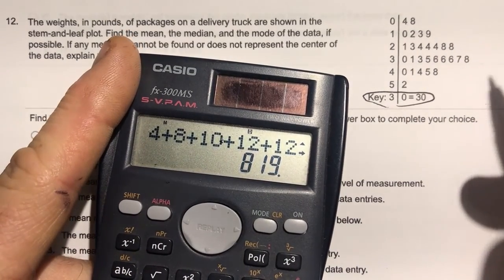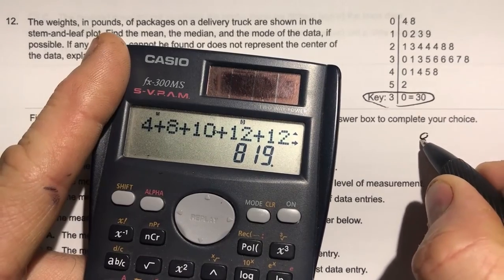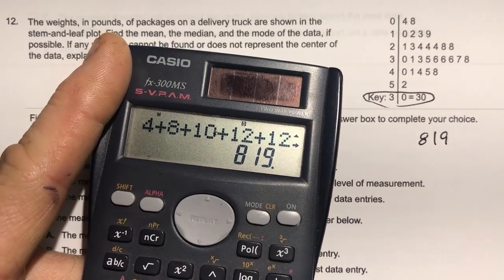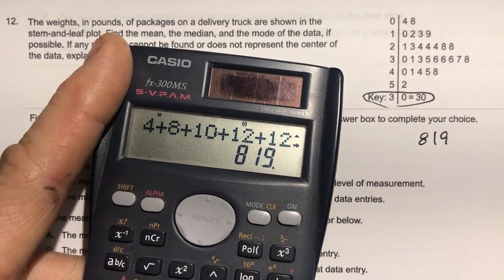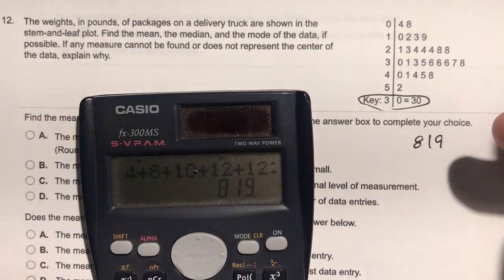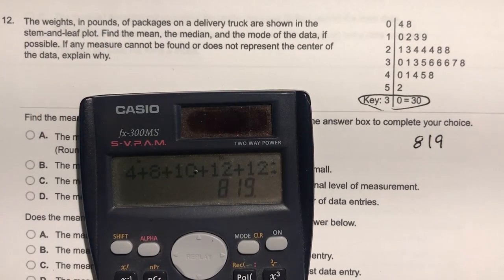Okay, now typically I would do this twice, 819, but for the video purpose I'm just going to do it once. But when we add up a bunch of numbers like this, we always want to do it twice to make sure that we've done our work correctly.